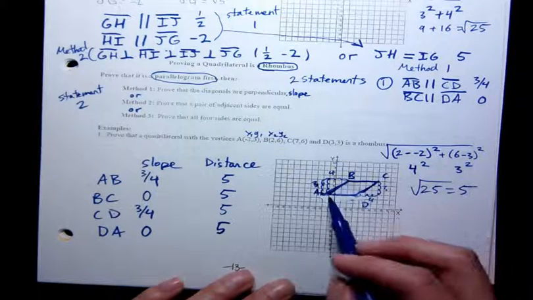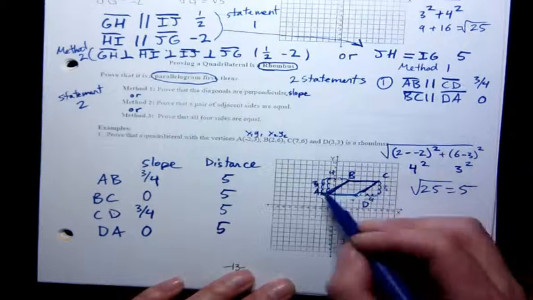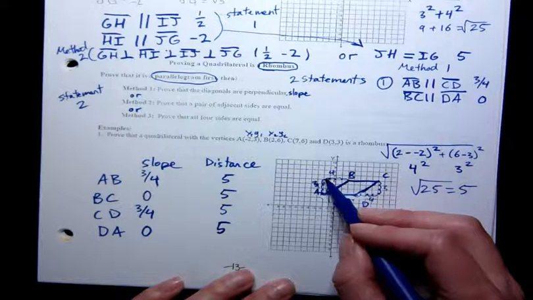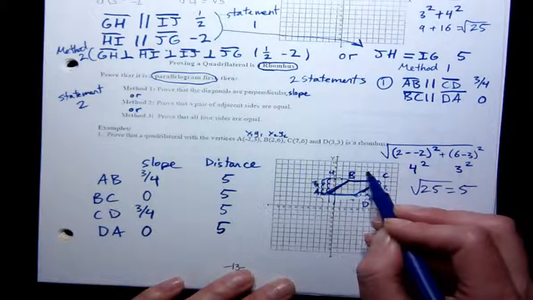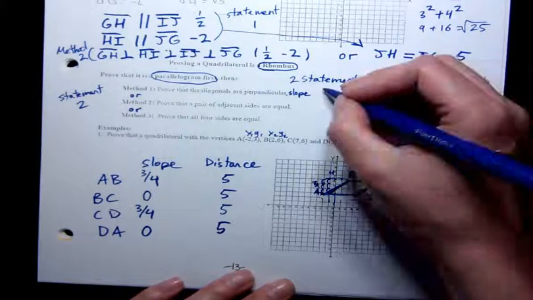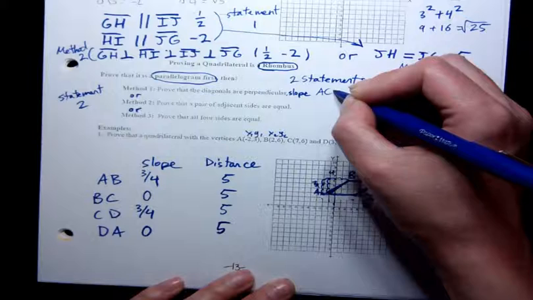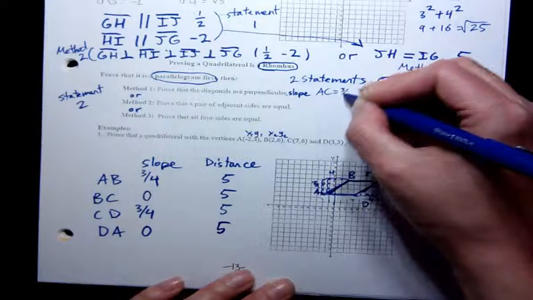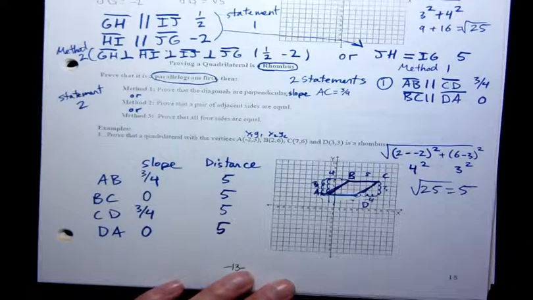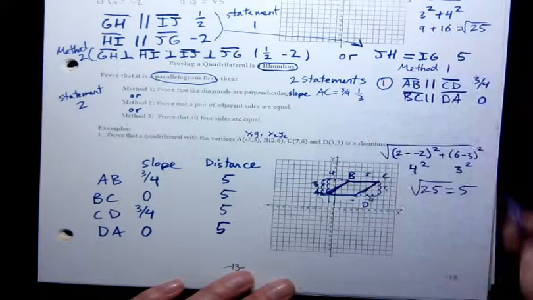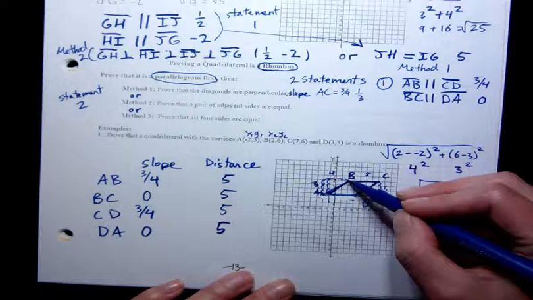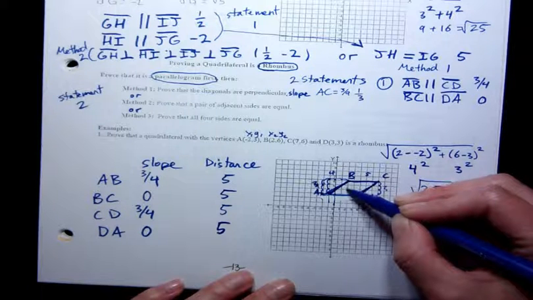No, so I just have to count it. So AC would be up the 3 that I've already counted, and then over 4 plus the 5 that I've already counted. So it would be 3 over 9. What does that simplify to? 1 over 3. Okay. BD, if I count from B to D, what is my rise here?